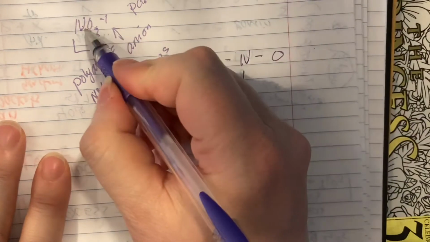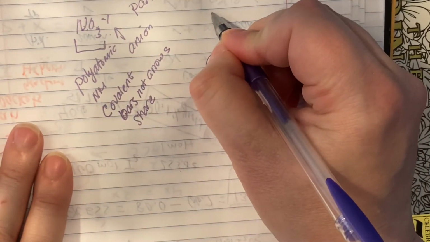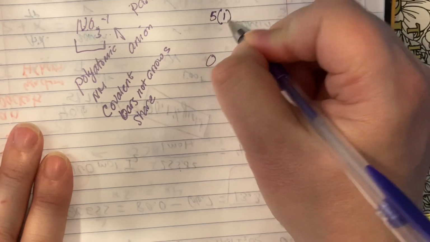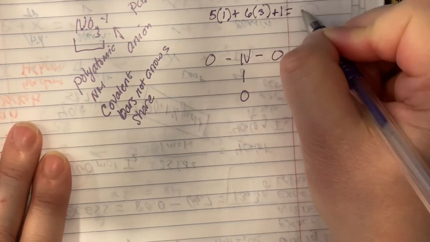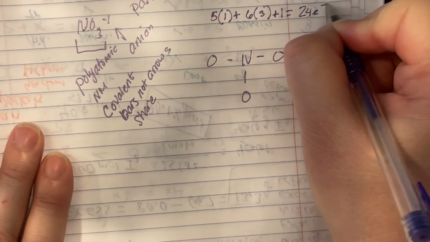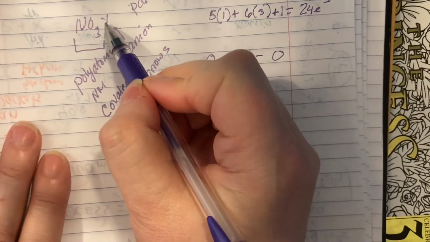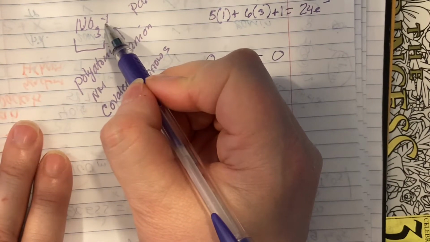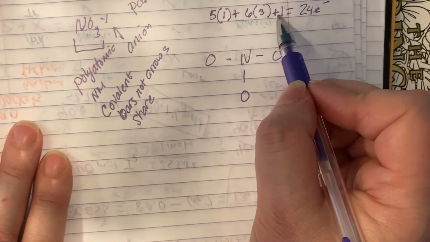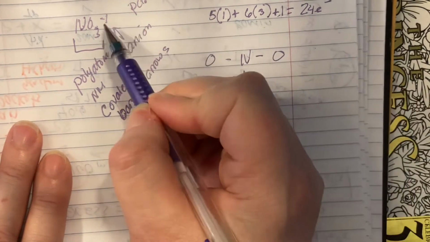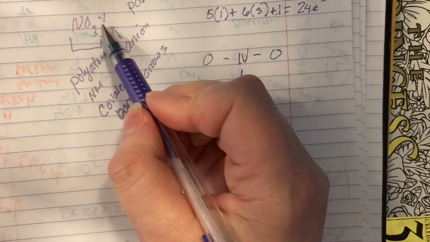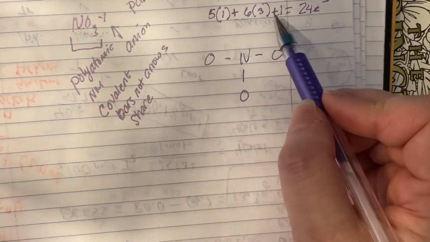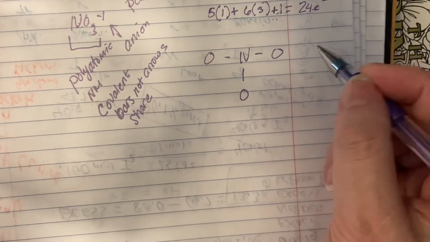Okay, and now I'm going to count. How many electrons should I have? Well, I have 5 valence electrons for nitrogen, and there's 1 of it. 6 valence electrons for oxygen, there's 3 of them. And I have a -1 charge, so 1 more electron, for 24 electrons. Remember, if it's a -1, electrons are negative, so that would be a plus 1 more electron when you're counting electrons. -2, 2 more electrons, plus 2. -3, 3 more electrons, so plus 3 to get your totals.